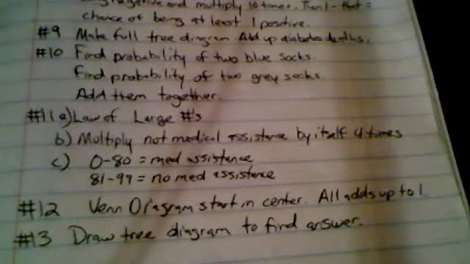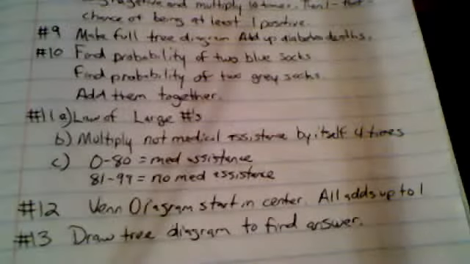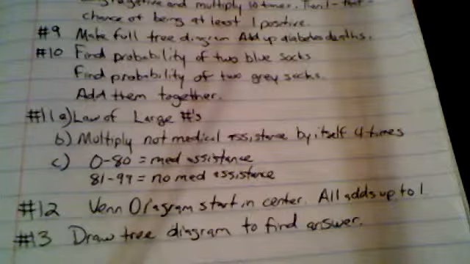Number 12, you're going to make a Venn diagram. And again, in a Venn diagram, you want to start with the both, or the center. And you want to make sure all of your Venn diagram will add up to 1. And that will help you answer the parts of that question. And then in number 13, you want to draw a tree diagram to find your answer.